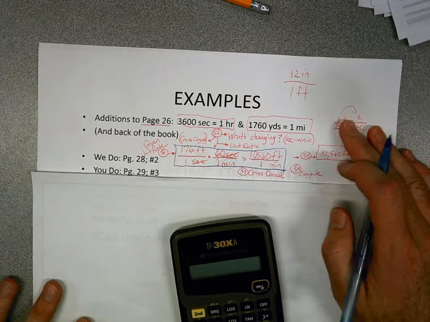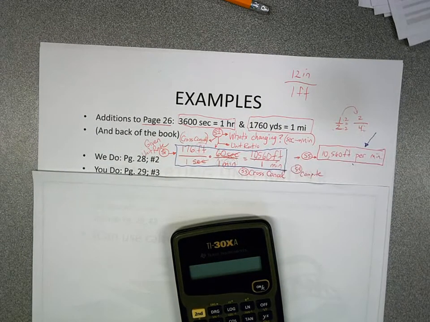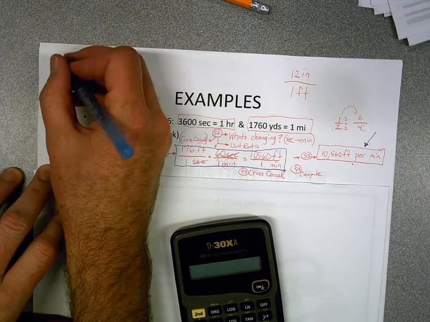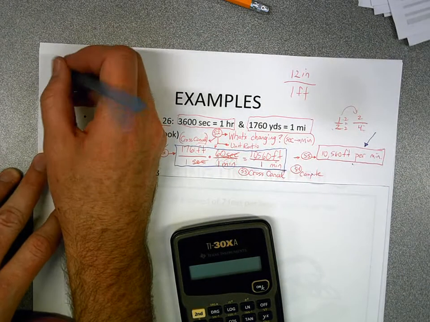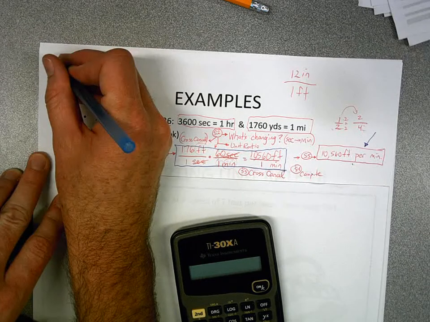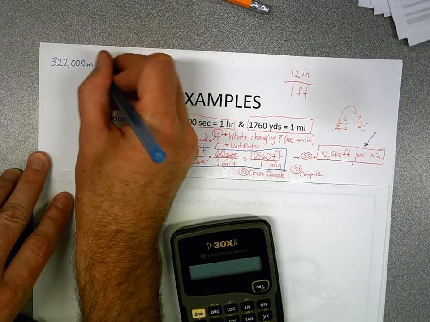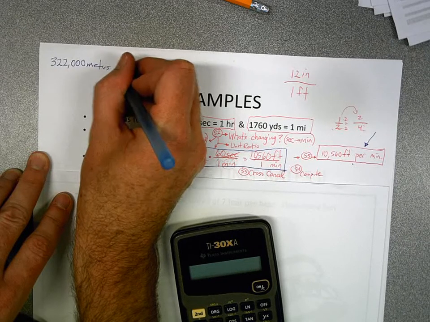Okay, just looking for answers right now. So let's see. C35, not in this class. C34. Okay, sorry. Say it one more time, loud. Meters per... what is it? Per hour.